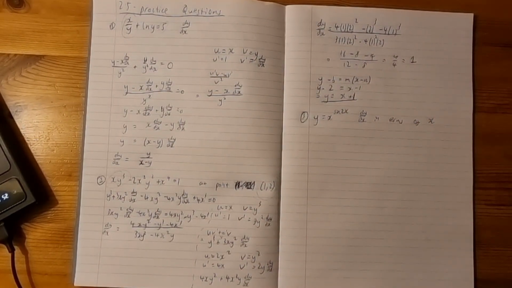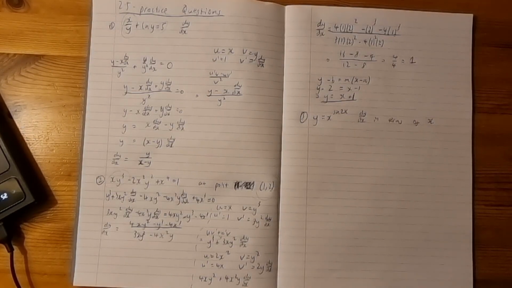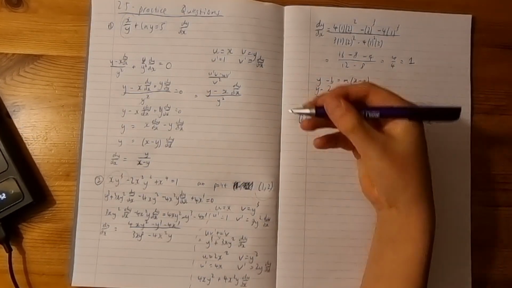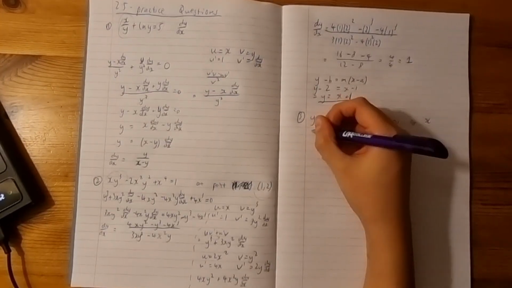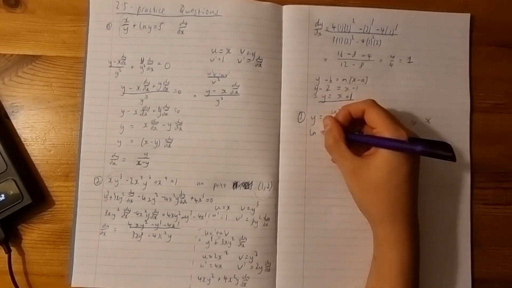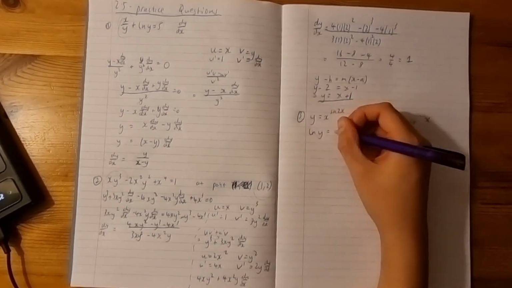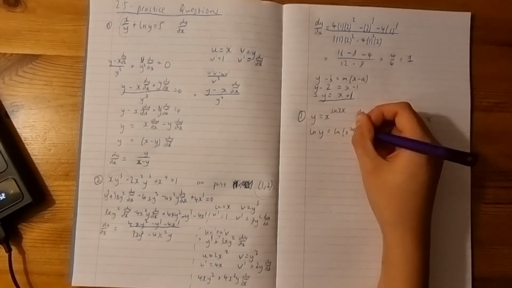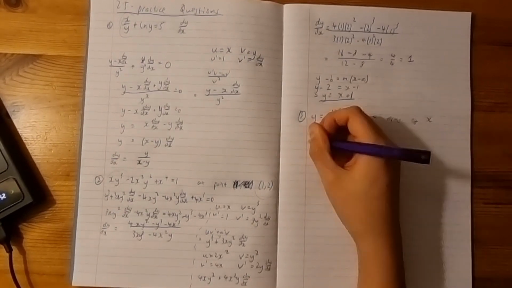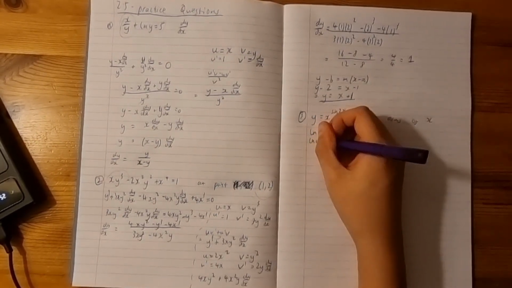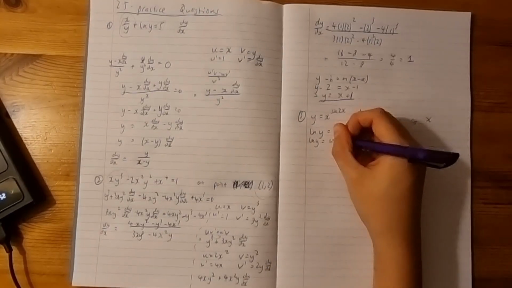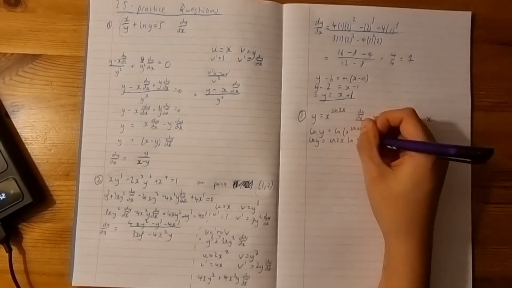So press pause, have a go, and press play when you're ready. Right, so let's move on. Step 1, of course, is to take the natural logarithm of both sides, so ln y is equal to ln of x to the power of sine 2x, which means that ln y is equal to sine 2x times ln of x.